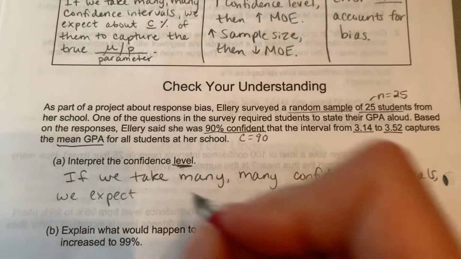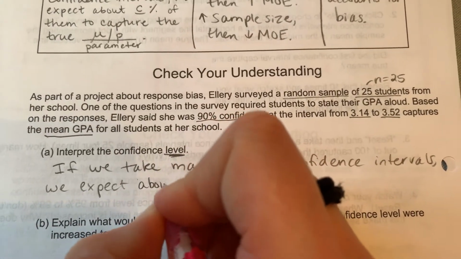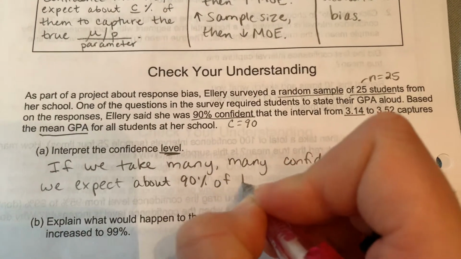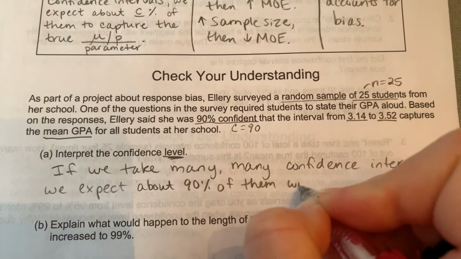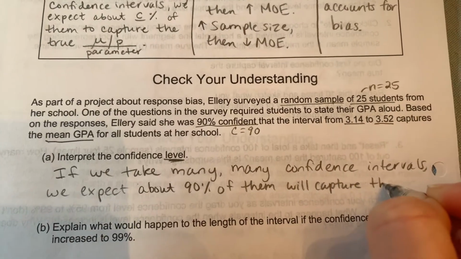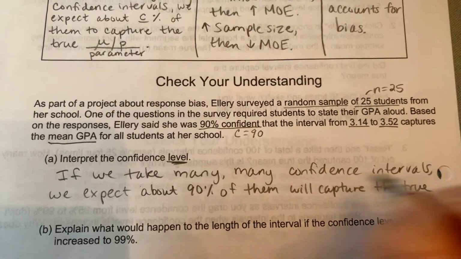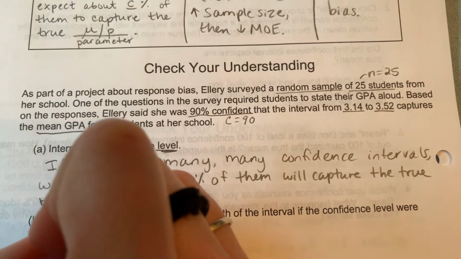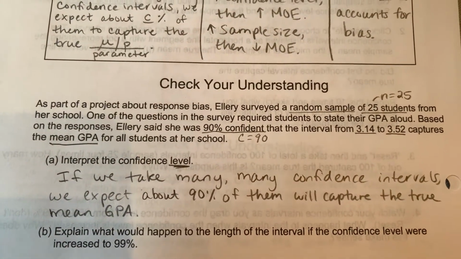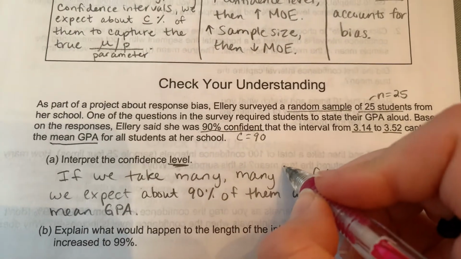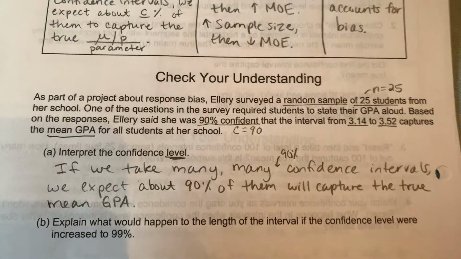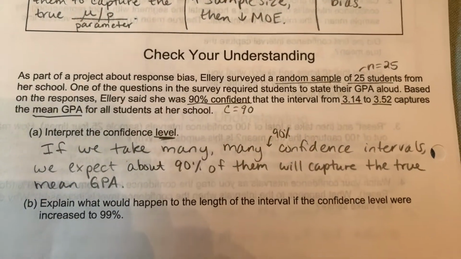So we expect about 90% of them will capture the true mean GPA. Again, I'm filling in whatever that parameter is. Okay, the only other thing that I want to put in here is that these are specifically 90% confidence intervals. That makes my interpretation just a little bit more specific.